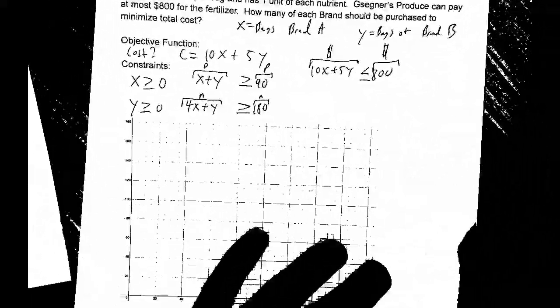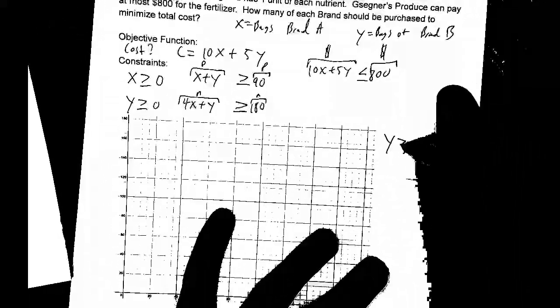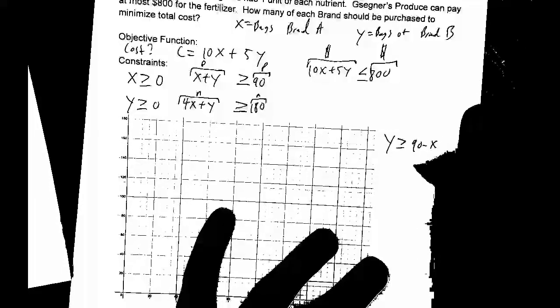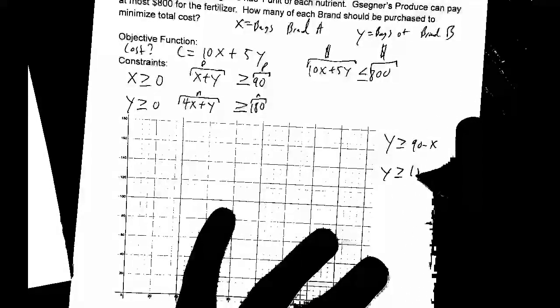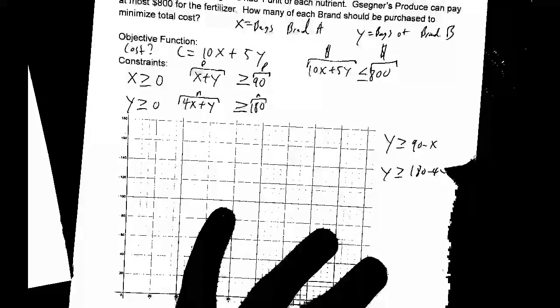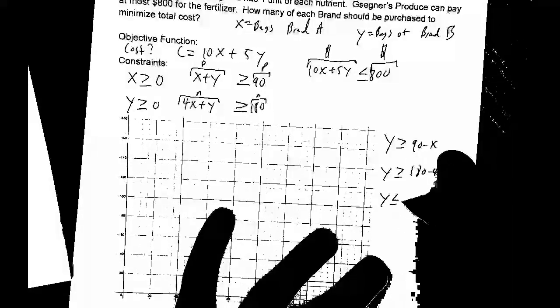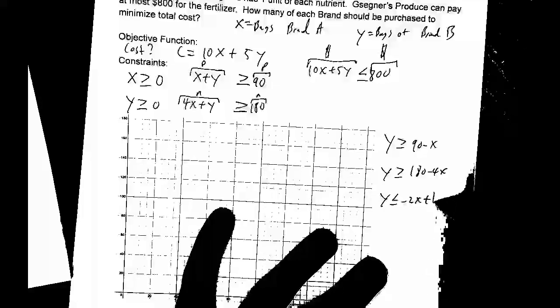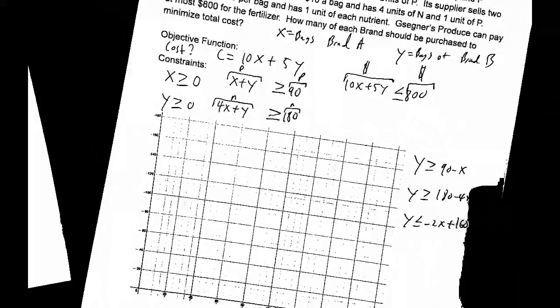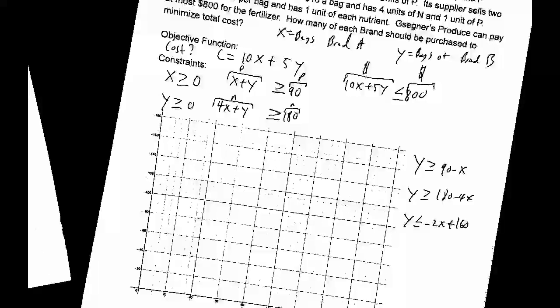So when I rewrite these and get y alone, I'm going to get that y is greater than or equal to 90 minus x, y is greater than or equal to 180 minus 4x, and y is less than or equal to negative 2x plus 160. That's just isolating y for all of these. Okay?